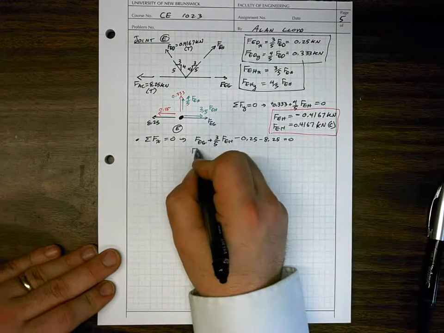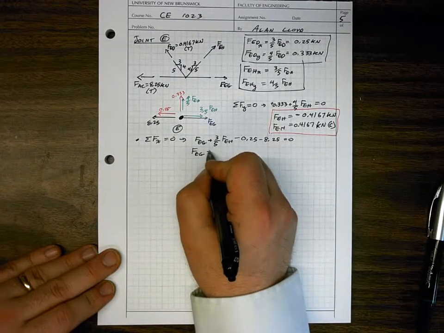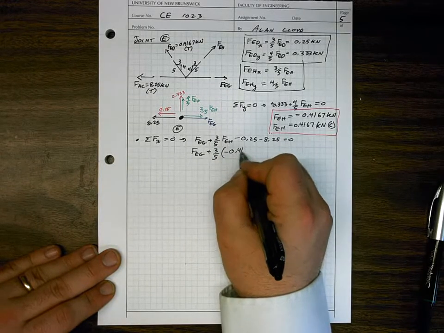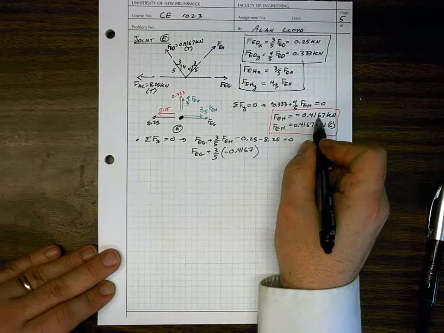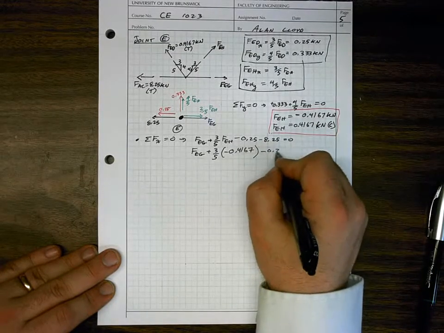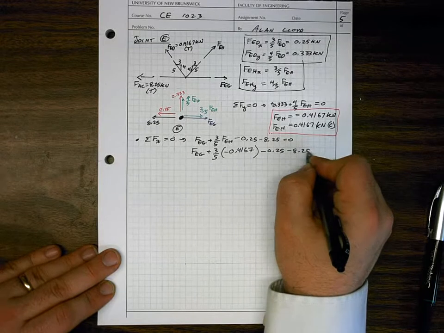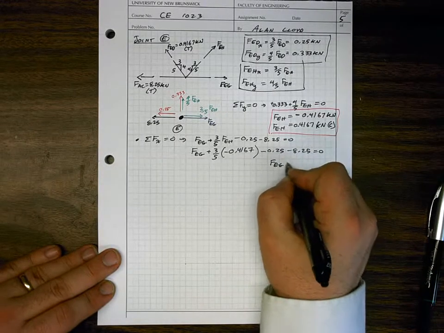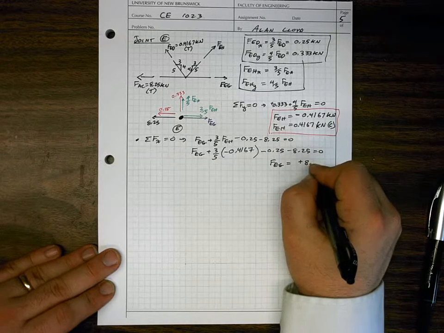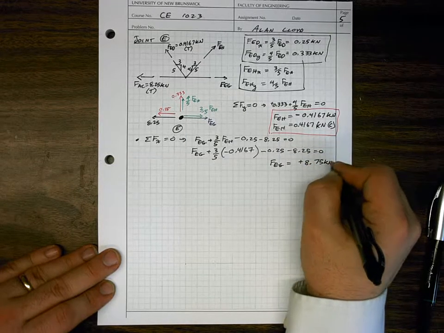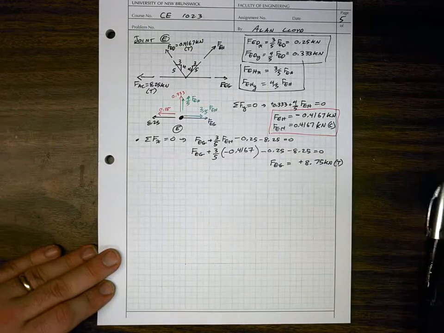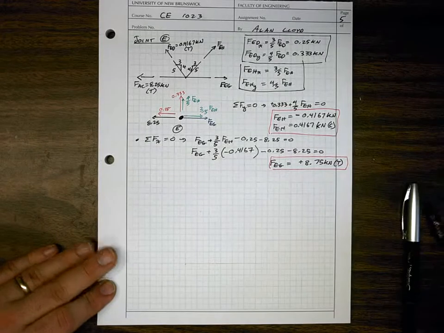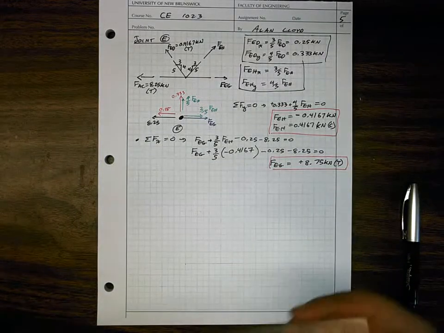Let's plug in some values. FEG plus 3 over 5 times minus 0.4167. We just calculated it here. Minus 0.25 and minus 8.25 is equal to 0. And we can now say that FEG is equal to plus 8.75 kilonewtons. If it's plus, it means it's in tension because we've been following our sign convention. And we can draw our summary diagram for the forces in the members framing into that joint.